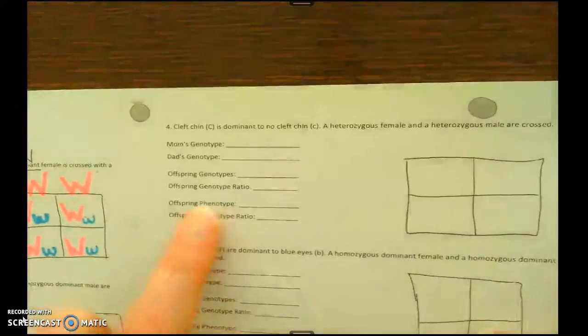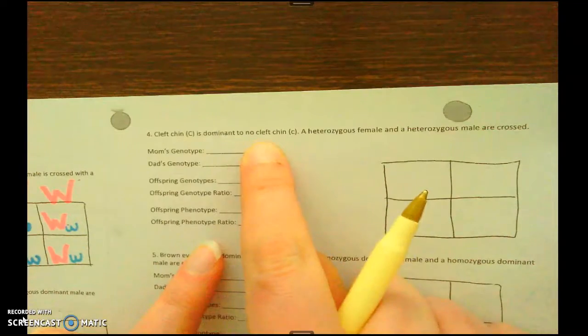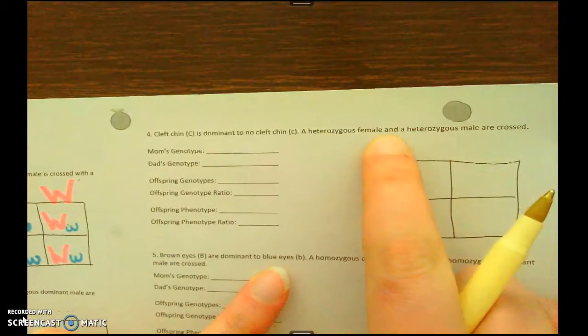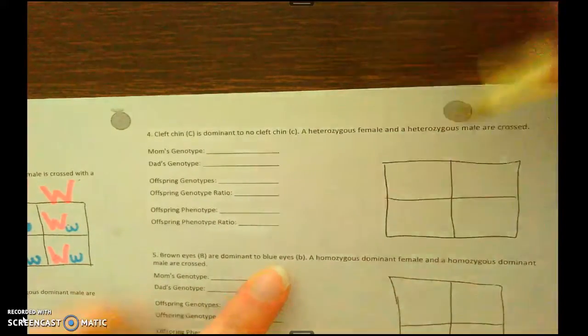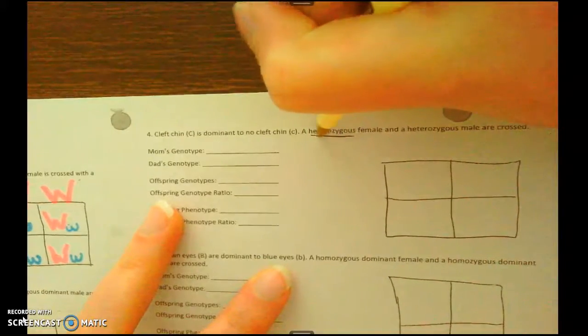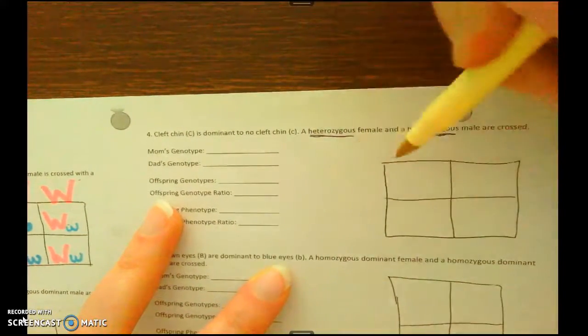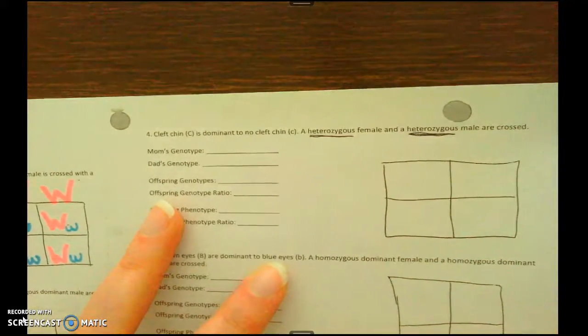All right, number 4. We're going to skip 2 and 3 and go right to 4. It says cleft chin is dominant to no cleft chin. So we have big C and little c. A heterozygous female and a heterozygous male are crossed. A couple things. We need to know heterozygous and heterozygous. All right, that's what the male and female, the mom and dad, were crossed together. And we're trying to figure out what their offspring are going to look like.